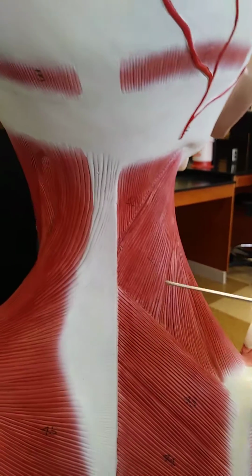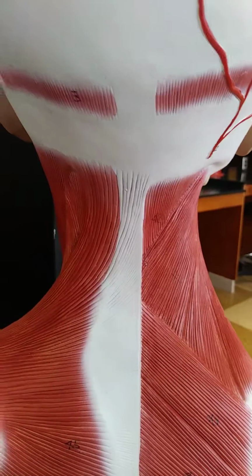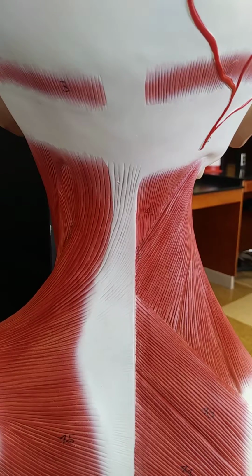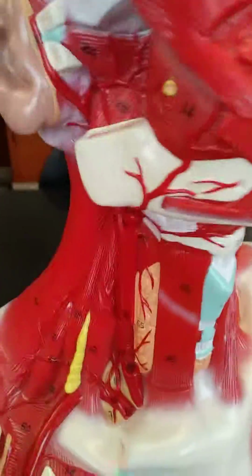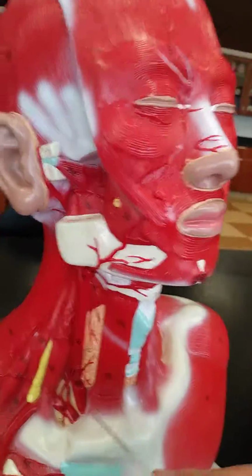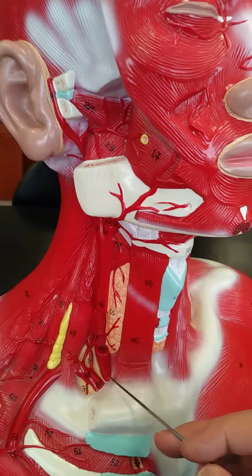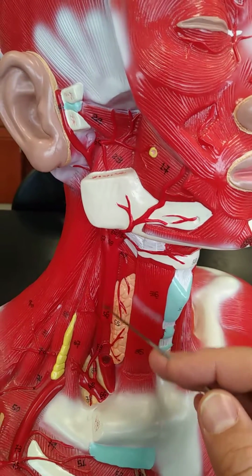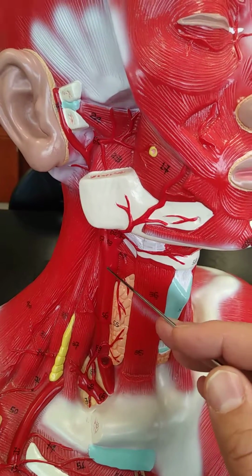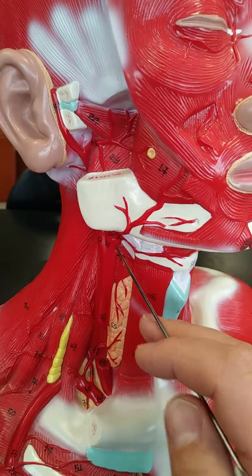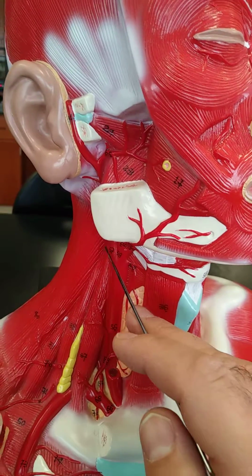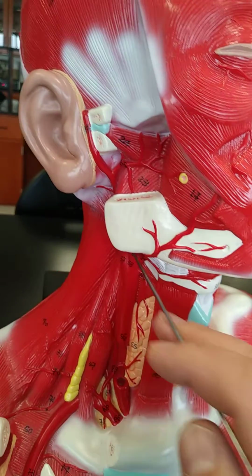And I believe last but not least, I think we already spoke about the semispinalis capitis muscle, and hopefully this video will be of great benefit to you. So please notice the relationship between the different blood vessels. This is the common carotid artery, giving us a branch inside called the internal carotid artery, and it splits into the external carotid arteries.